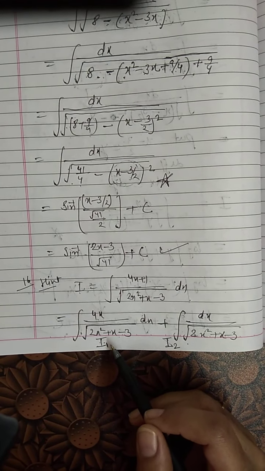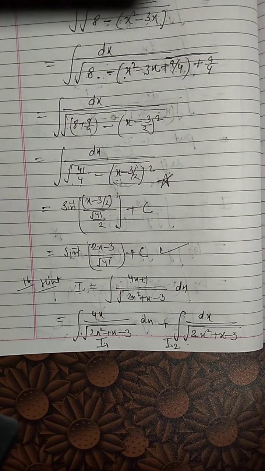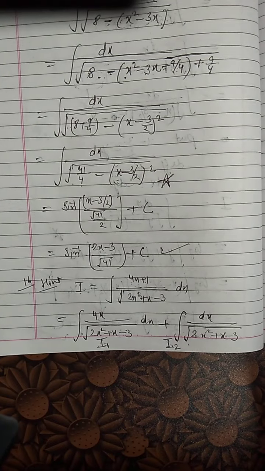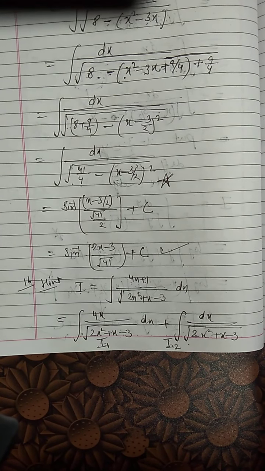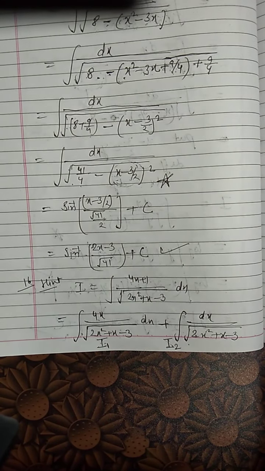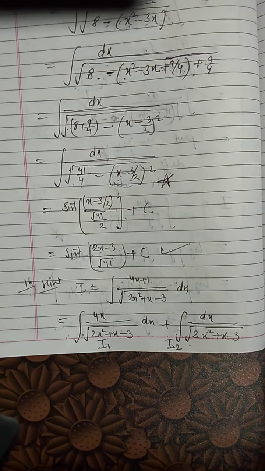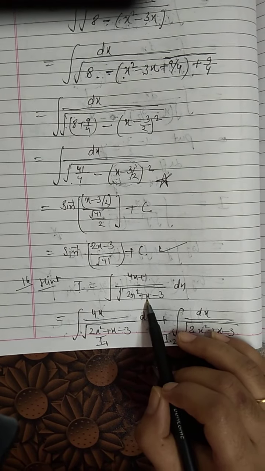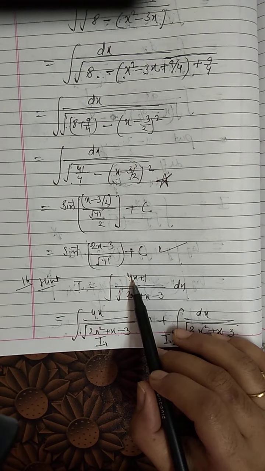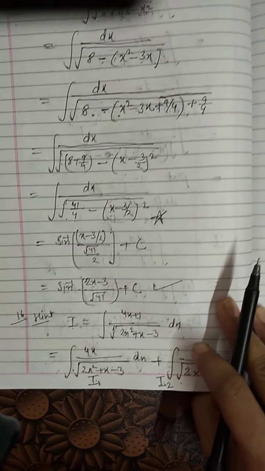First you solve I1. When we solve I1, what is happening here? We can do here, instead of separating even, if you notice one thing, it is 2x square plus x minus 3 and the numerator is 4x plus 1.